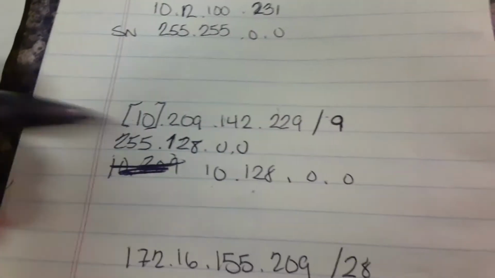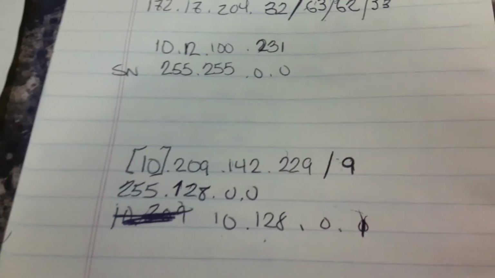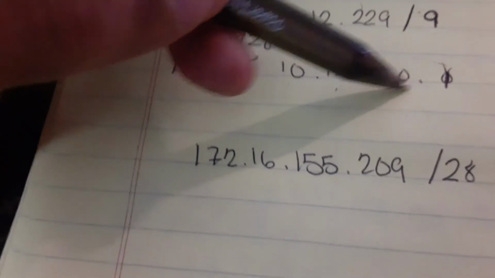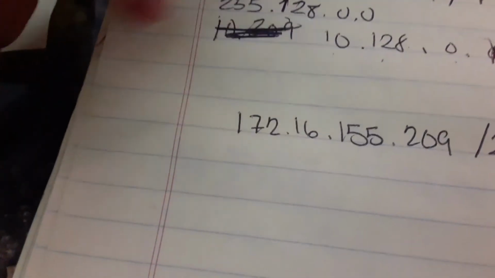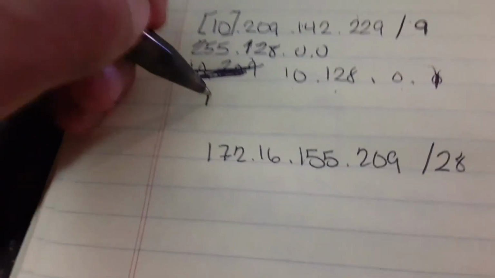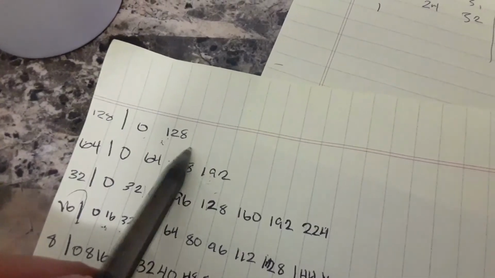Now your first possible available, just add 1. Just add 1. That's it. Your last available, this is where you can't forget this, right? First available, last available is 10. And remember, it fell under this 128, so you could only go to where? 255.